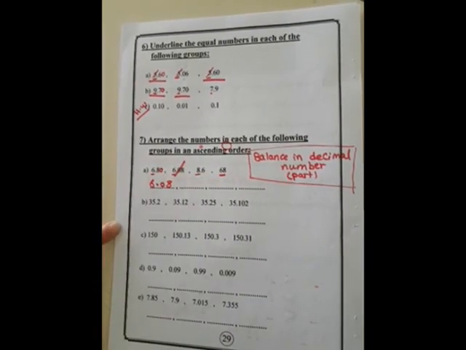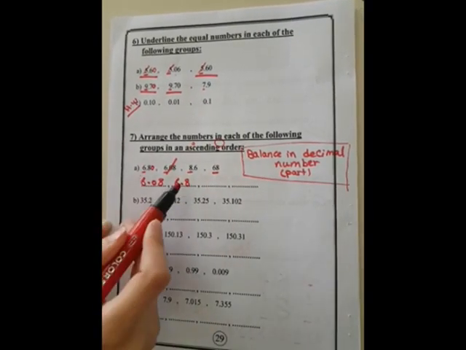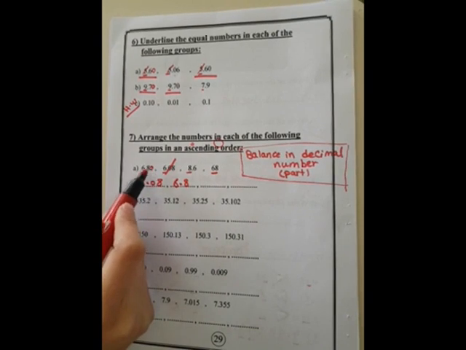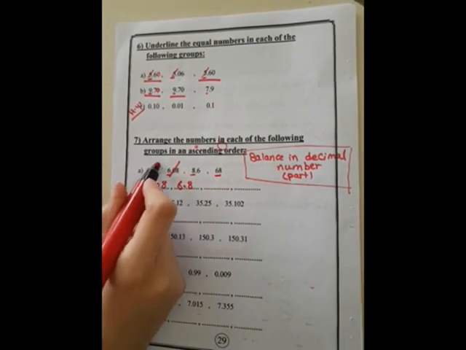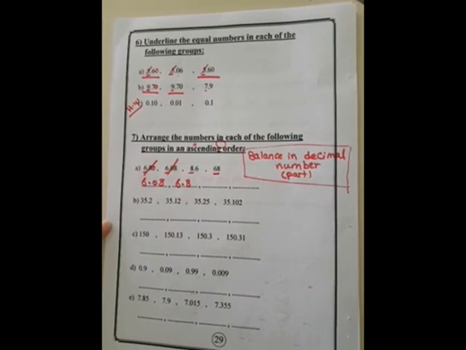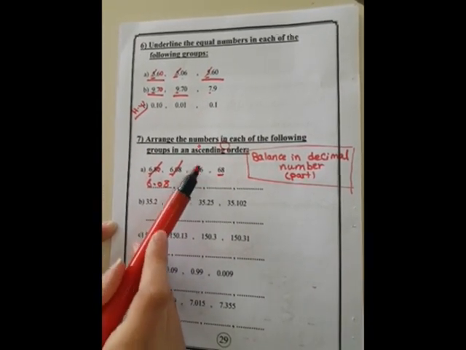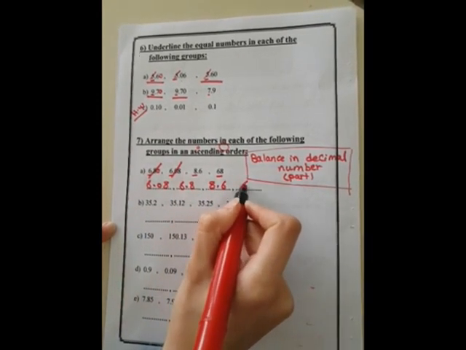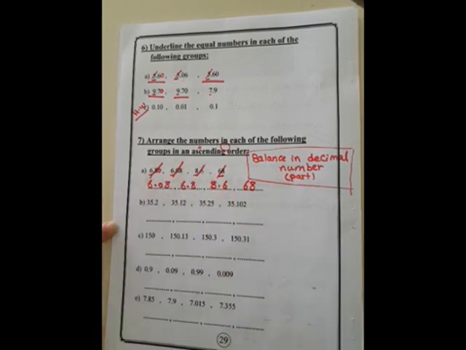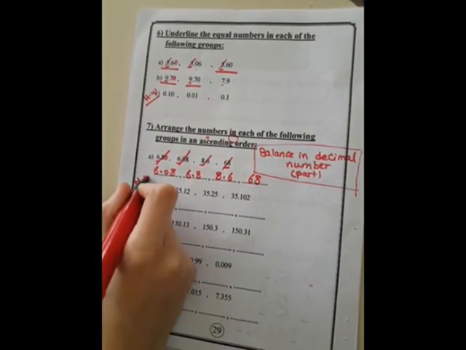The next one is going to be 6.8, and we copy this one as 6.8, this 0 only helps us to find the result, not to put it. Here, the next number is 6.8. And now, what about 8.6 and 68? Of course, 8.6 is smaller than 68, and 68 is the greatest number in this problem. Okay, let's go. B is going to be homework.